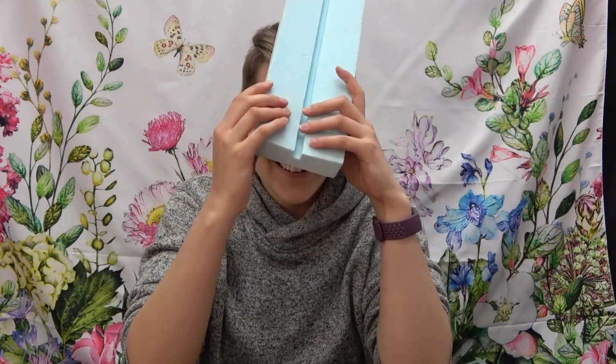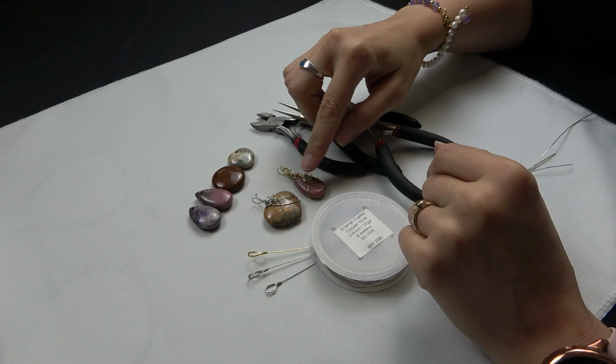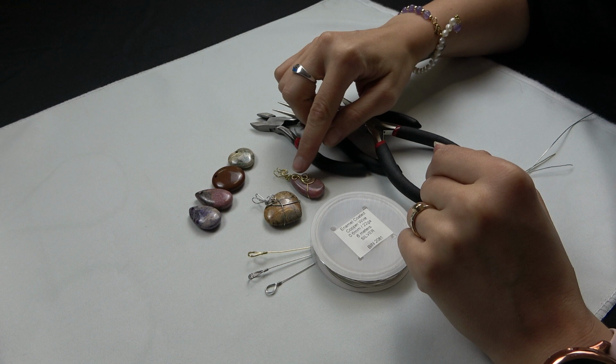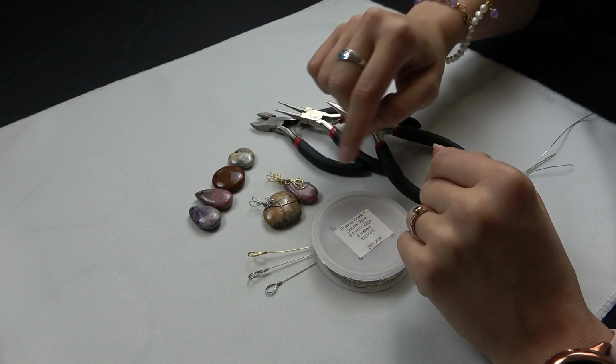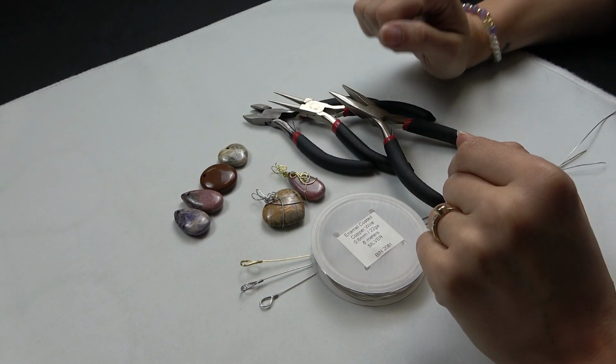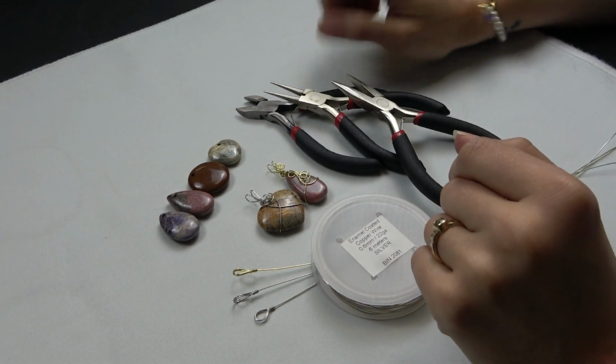So in today's video, we're going to be covering how to do things like this little curl at the top and the swirls, decorative pieces, how to go around it, all the little decorative parts on there.